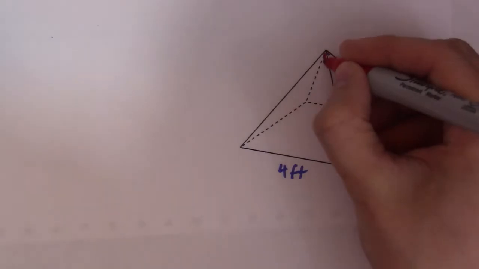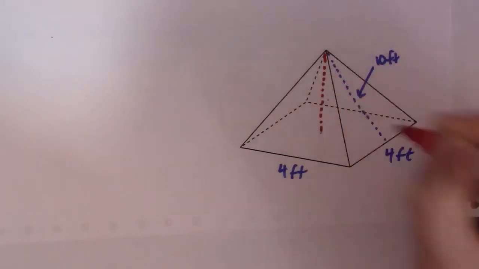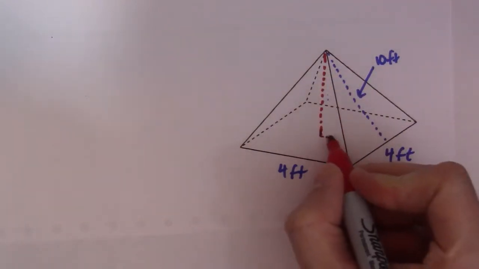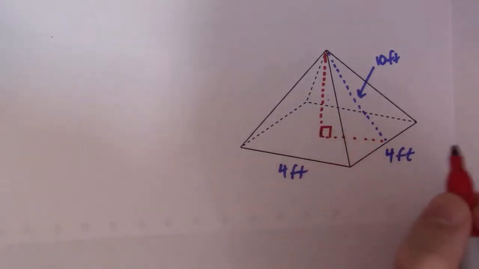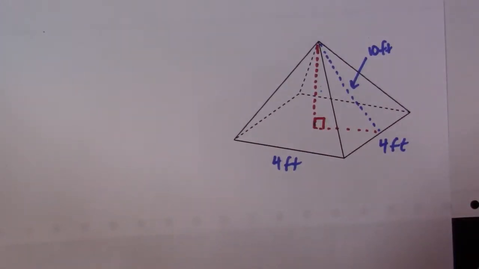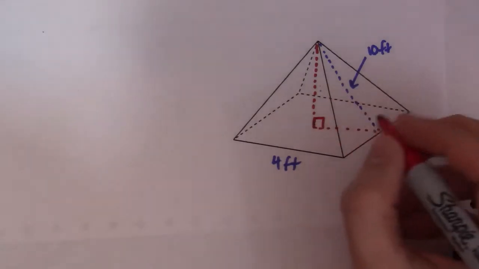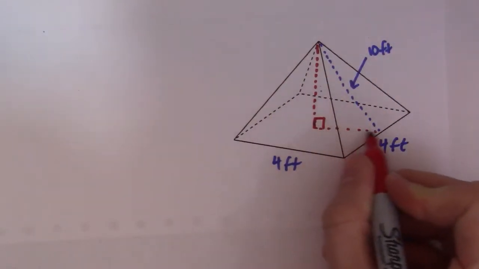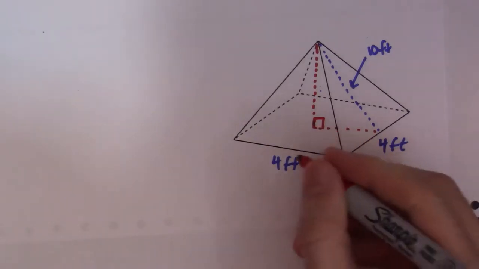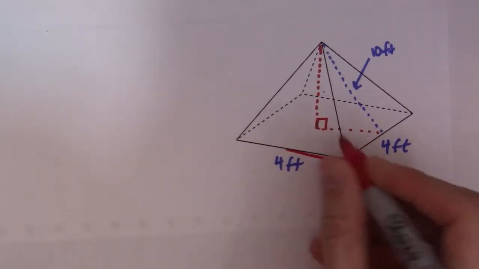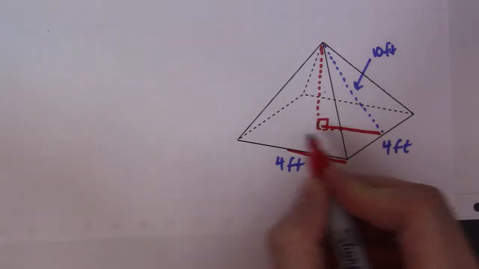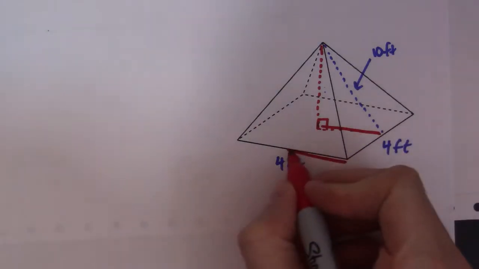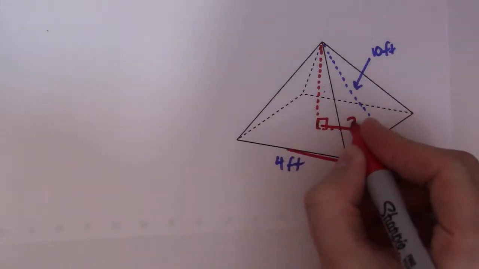So if I have a slant height here, what I need to do is make a right triangle within this. You can see my right triangle is right here. Once I have that right triangle, I need to label the bits of it. I have 10 here as my hypotenuse, but I need this base right here. This base corresponds with half of this length. You can see those two red lines correspond to the same distance. So if half of this distance is 2, so is this guy.